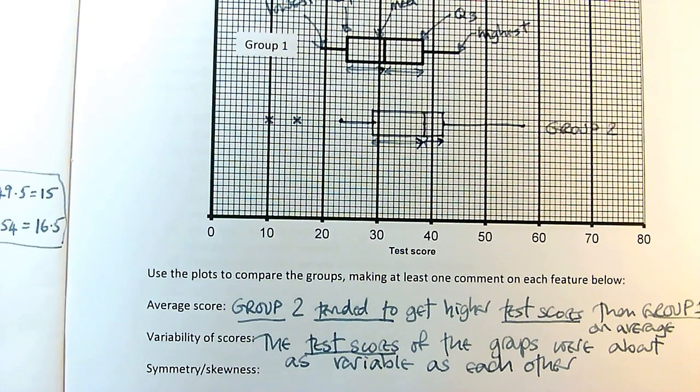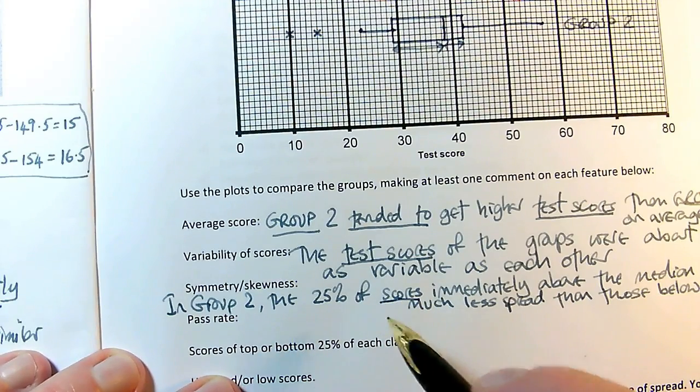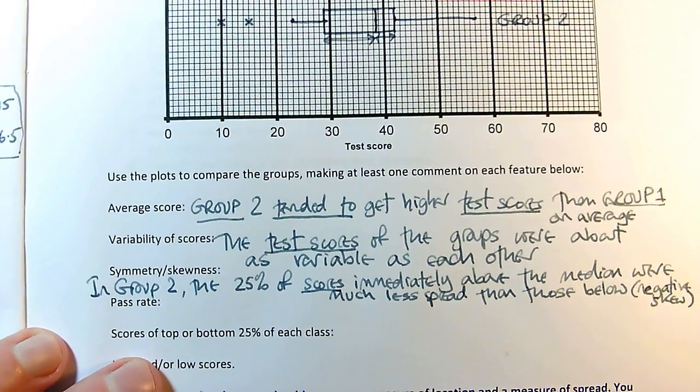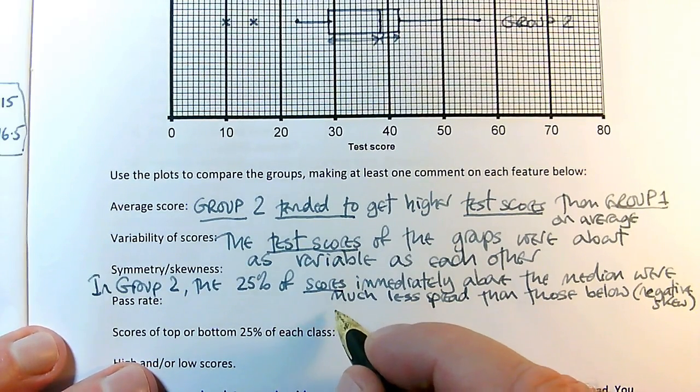But I need to put that in context. So I'm talking about scores because I need to be in context. The 25% of scores immediately above the median were much less spread than those below. And that's negative skew. Okay, but it's the bit not in brackets that's going to get you most marks, I think.